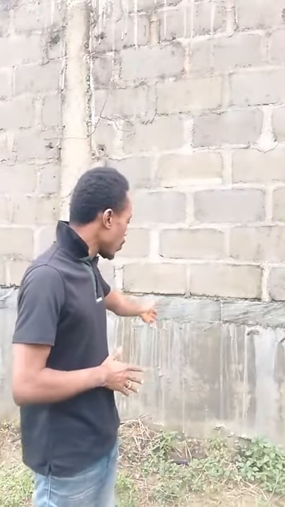This is the plinth beam. It goes round the external wall of the building. With this, it will help to prevent the transfer of cracks from the substructure to the superstructure, because most times you see that our structures show signs of cracks on the superstructure.